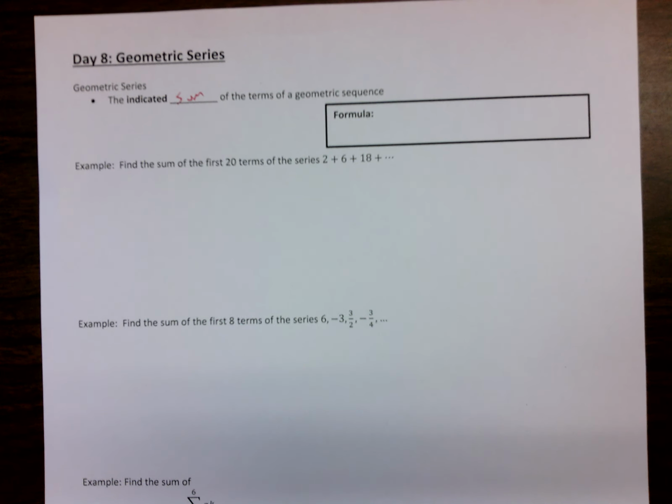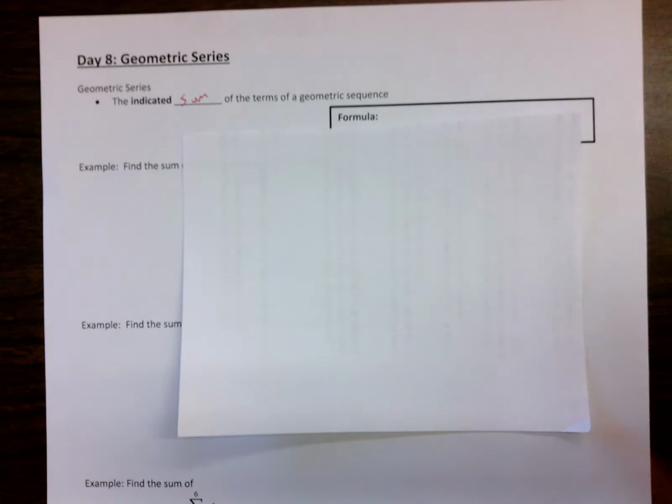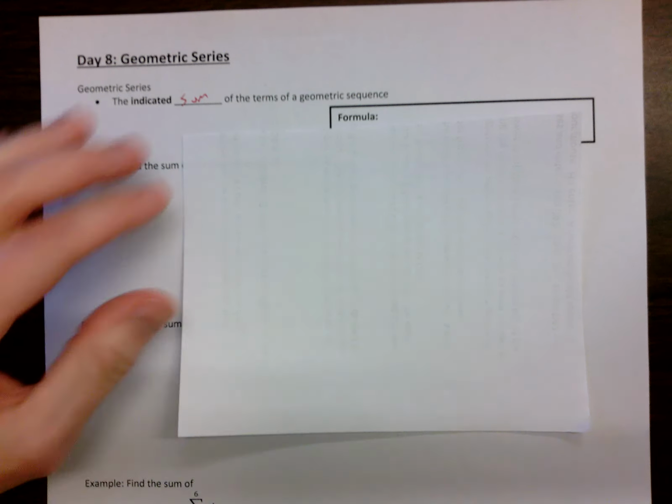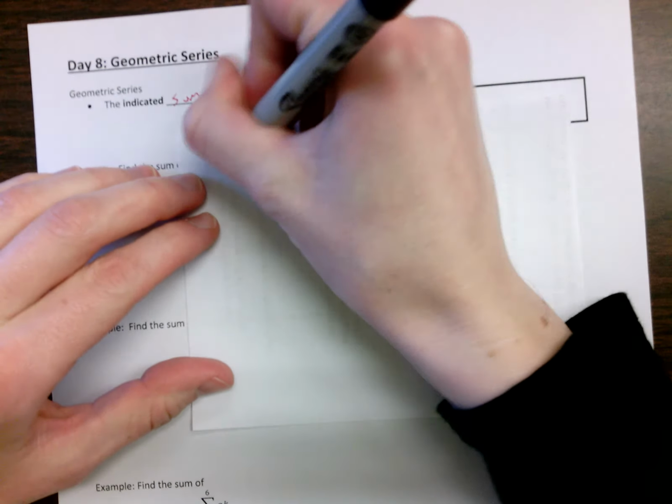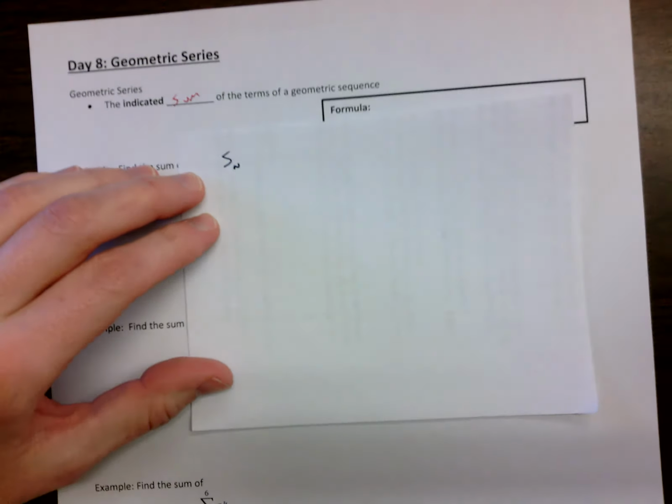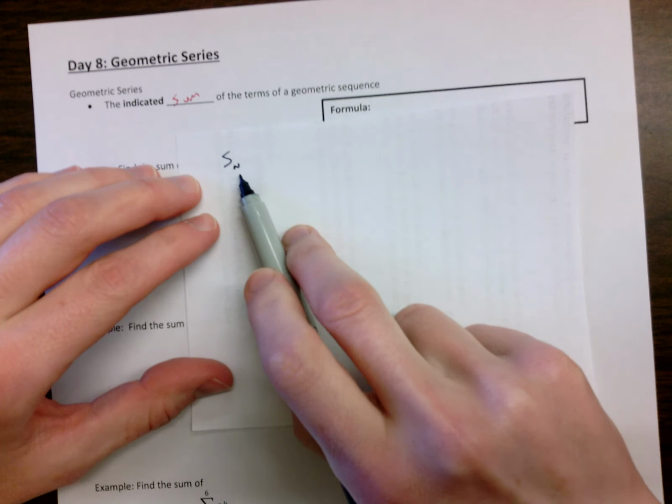So let's take a look at how this formula lays out. For this one, I'm going to walk you through a proof on how to do this. This is not something I'm going to ask you to recreate. I just want to show it to you so you can see how these things work. What we are looking for here is the sum of the first n terms in the sequence. Our notation for that is S sub n, the sum of the first n terms.